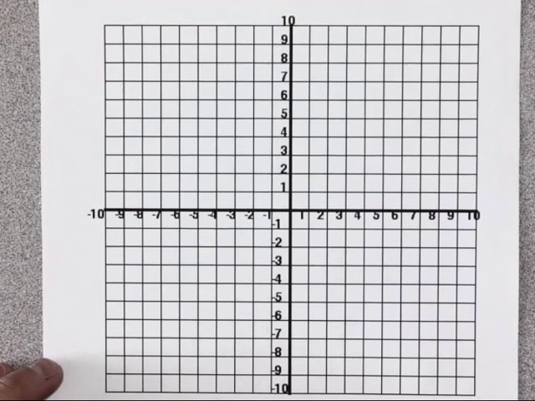This is an instructional math video to show how to graph points on an XY coordinate plane, also known as ordered pairs. So we're going to plot some ordered pairs here.